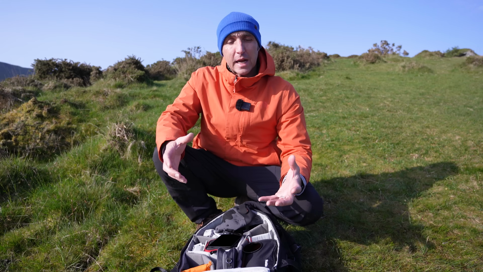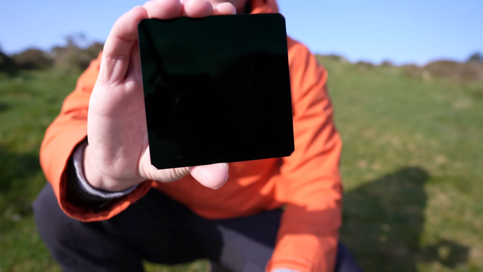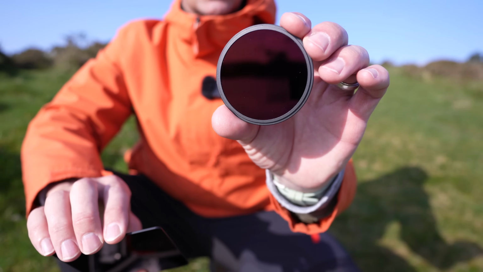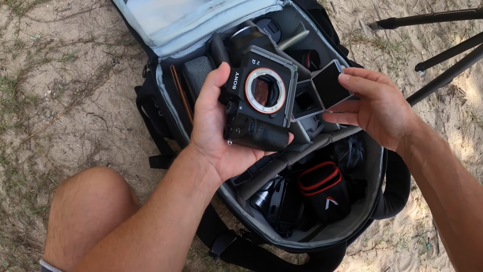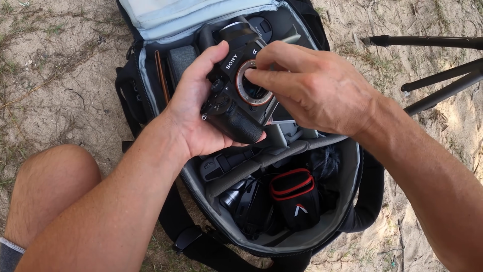Filters come in all shapes and sizes, from the really big square ones that need a special bracket to sit in, to the circular ones that screw onto the front of your lens, and nowadays you can get ones that clip in just in front of the sensor behind your lens.